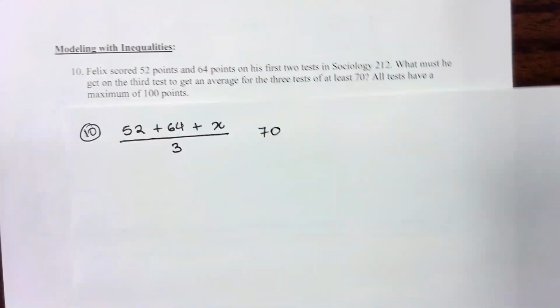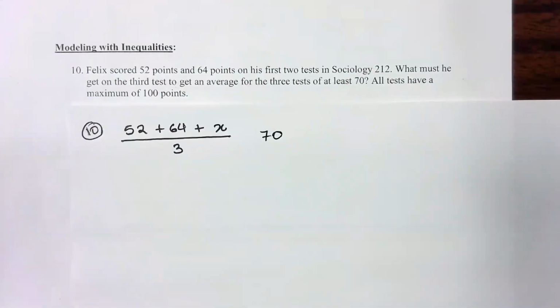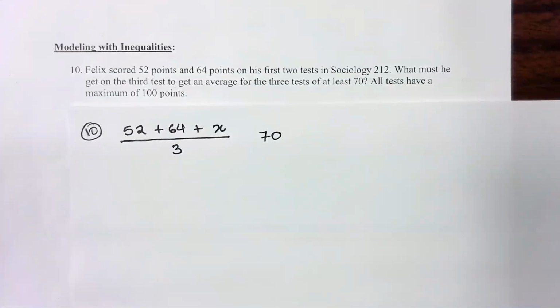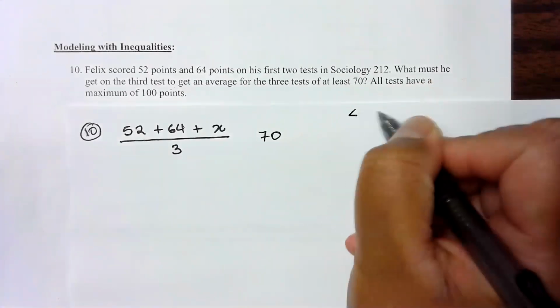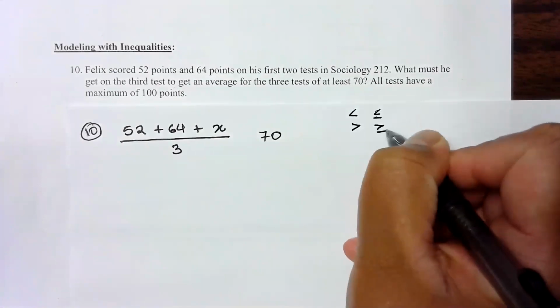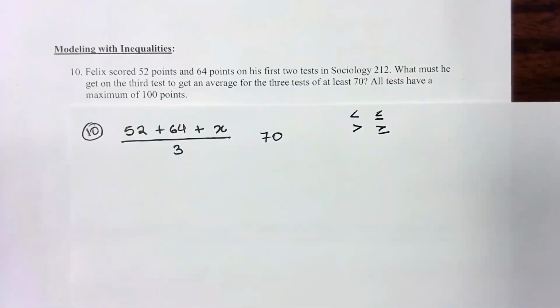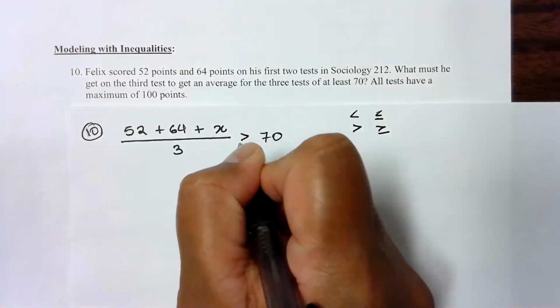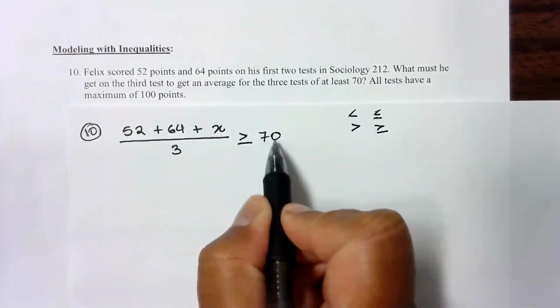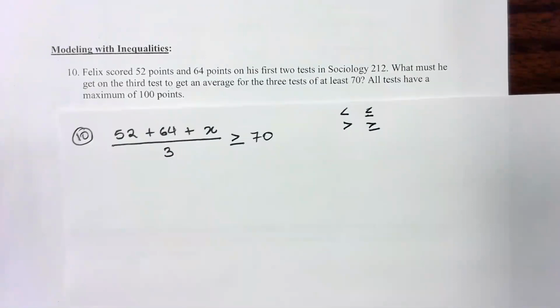So we know this should be 70 over here, but when they're saying at least, you have to think about, okay, in terms of inequalities, which symbol am I going to use? Am I going to use less than or equal to, greater than, or greater than or equal to? So we are saying at a minimum, Felix should score 70 as his average on these three tests, but it can be more than 70, right? So that means you will actually use greater than or equal to, because he can have a minimum of 70, but it can be more than 70, okay?